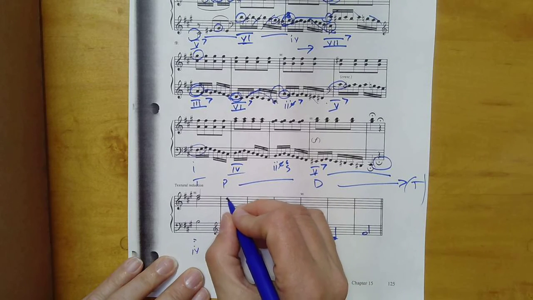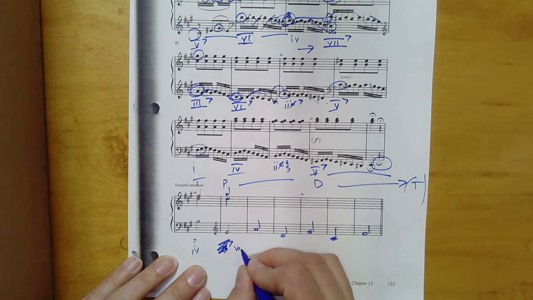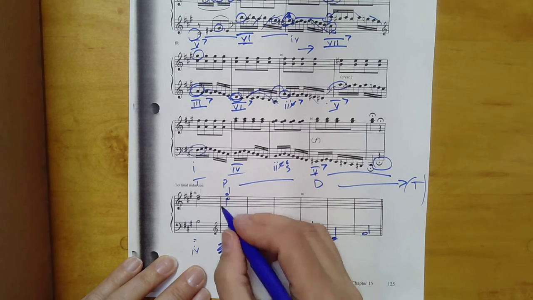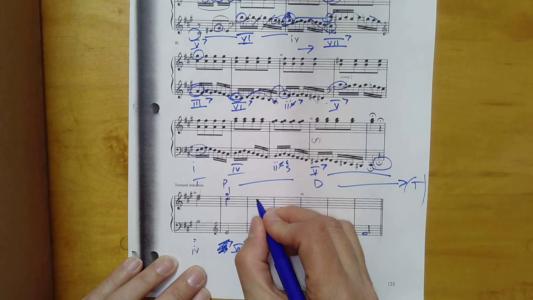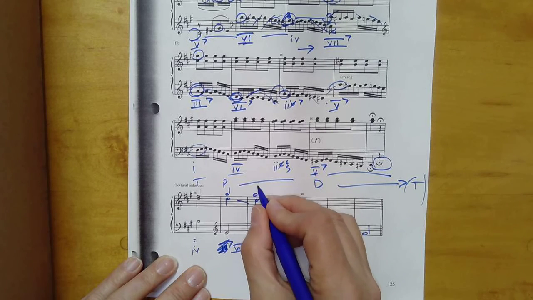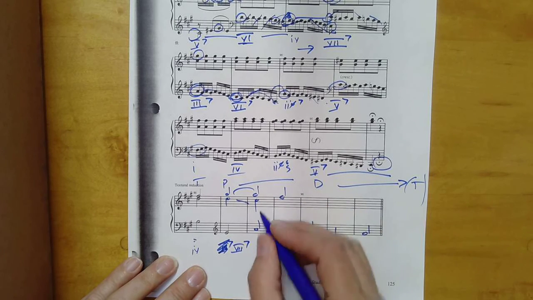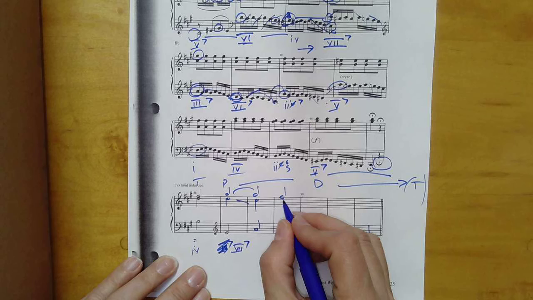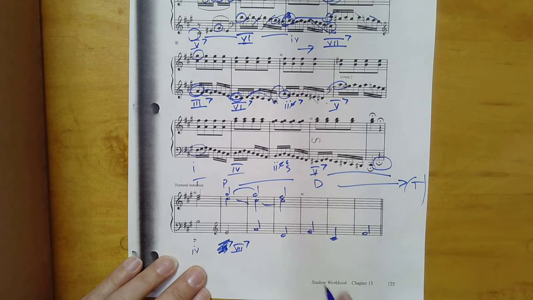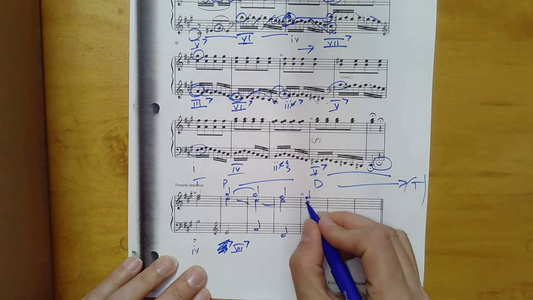Now we can look at these upper voices and we can see that the voice leading works exactly as we expect. Sorry, that's 7, 7. The 7th resolves down, becoming the 3rd. The 3rd ties over, becoming the 7th, which steps down, becoming the 3rd, while the 3rd ties over, becoming the 7th, and we have this chain reaction.